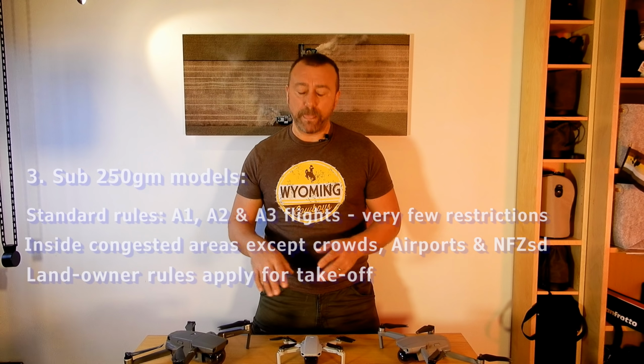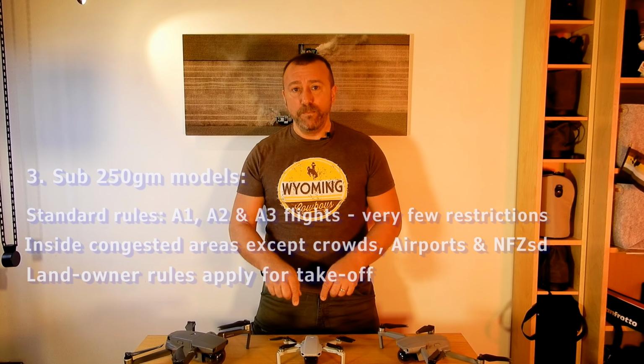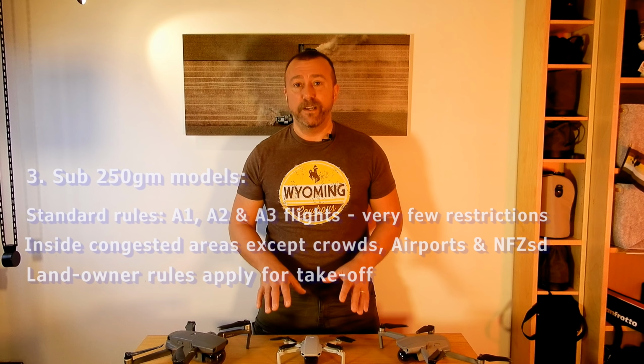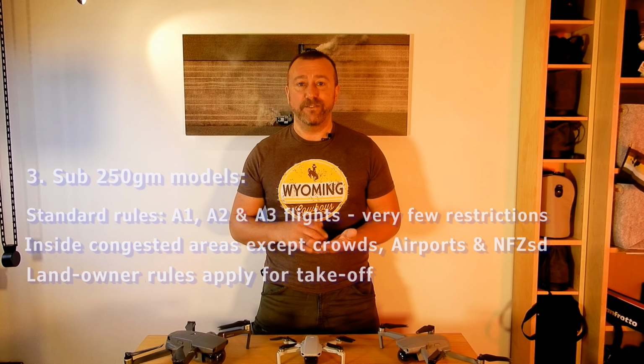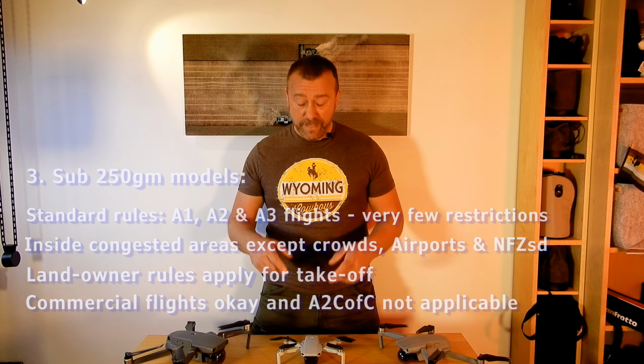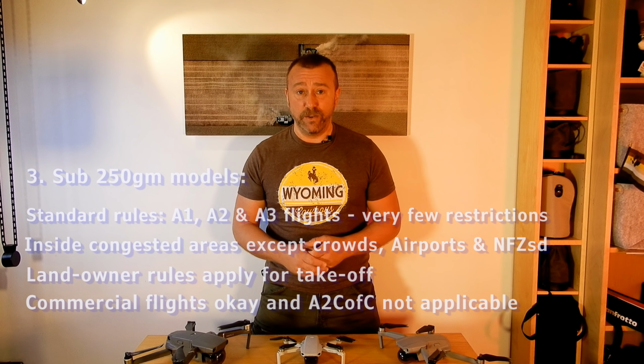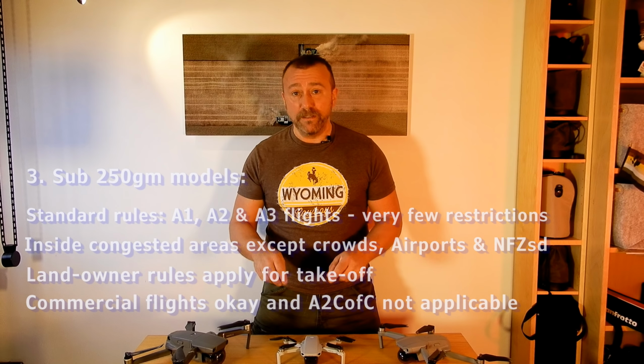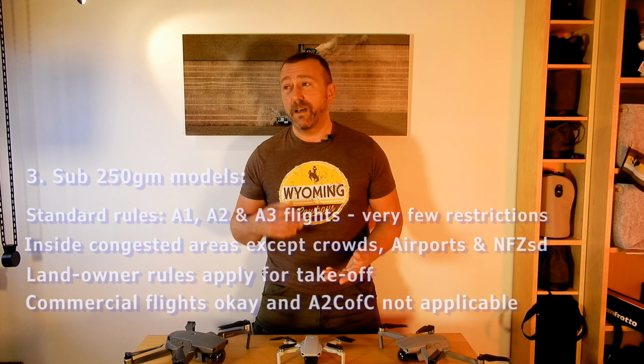So some national parks and all National Trust land is pretty much off limits. But fundamentally, these small models have got almost complete freedom to fly under the standard EASA rules. And again, that does include commercial flights. The A2 CofC makes no difference to small drones given their wide-ranging freedom that they've already got. And for these very small models, the Article 16 rules are actually far more restrictive by comparison.